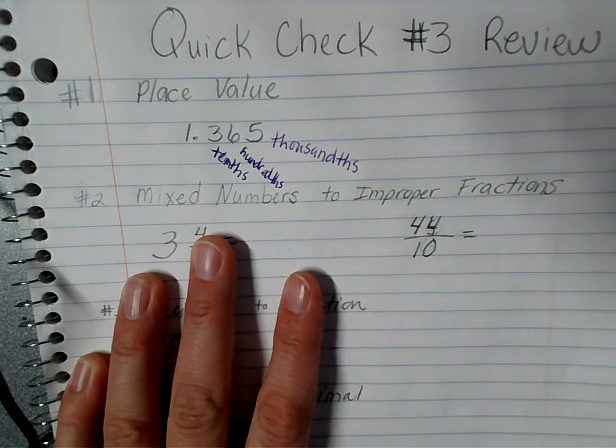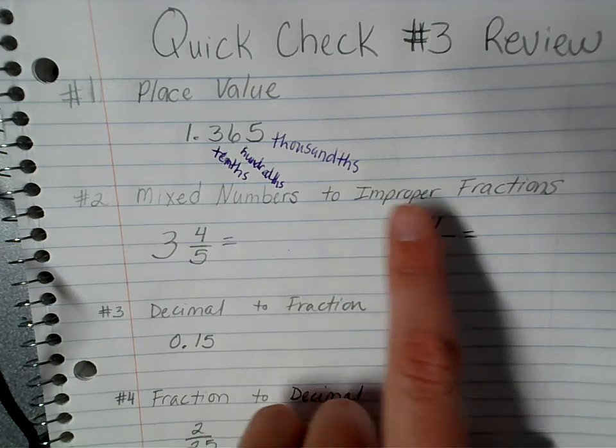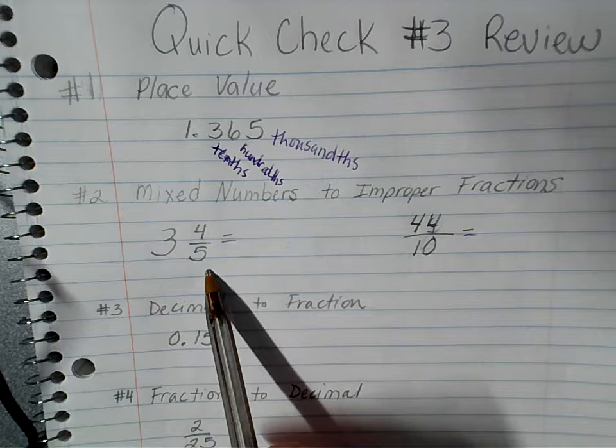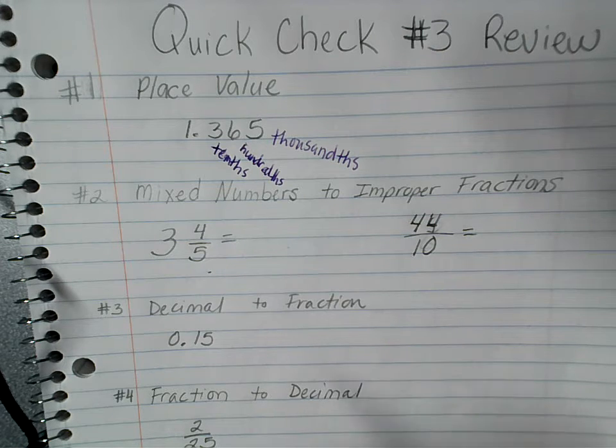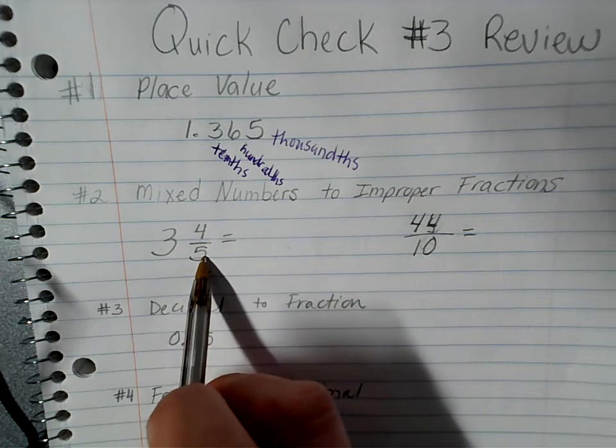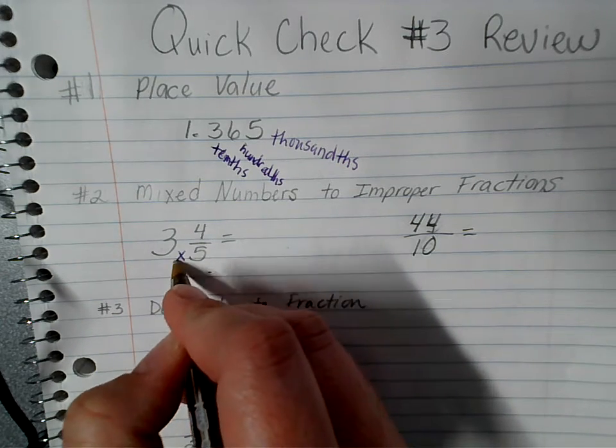The next problem we're going to go over is changing mixed numbers to improper fractions and vice versa. So I have 3 4/5. That is a mixed number. To change it to an improper fraction, I have 3 wholes. Each whole has 5 of them. So I'm going to times.